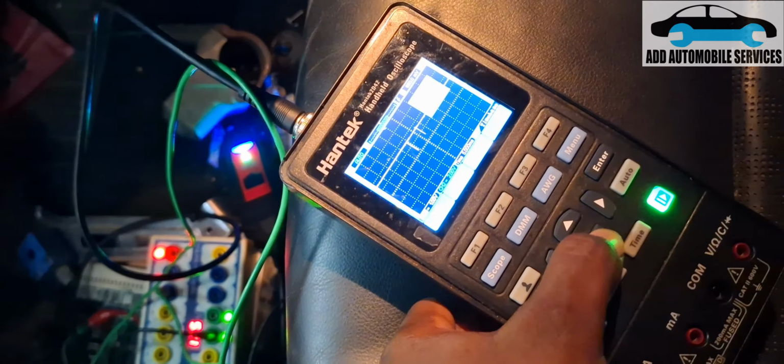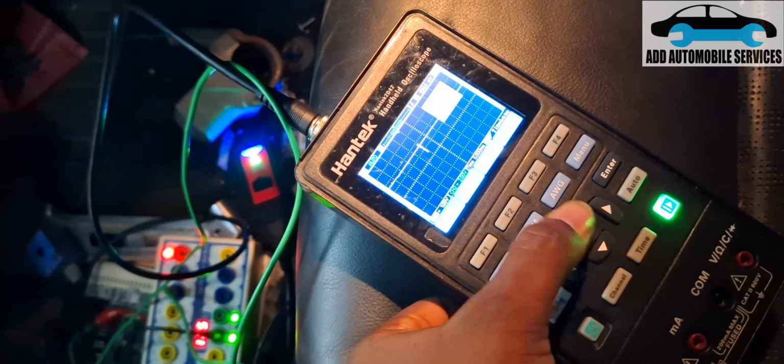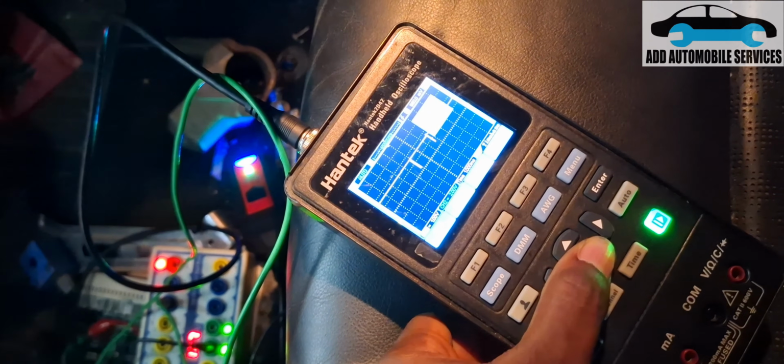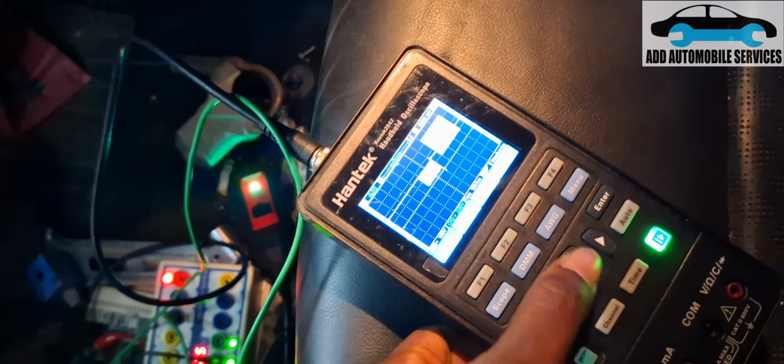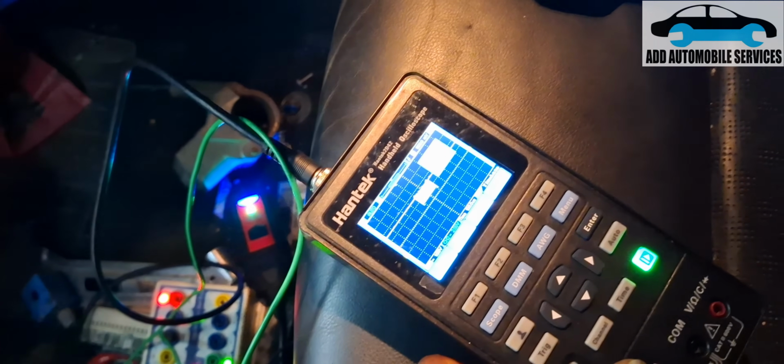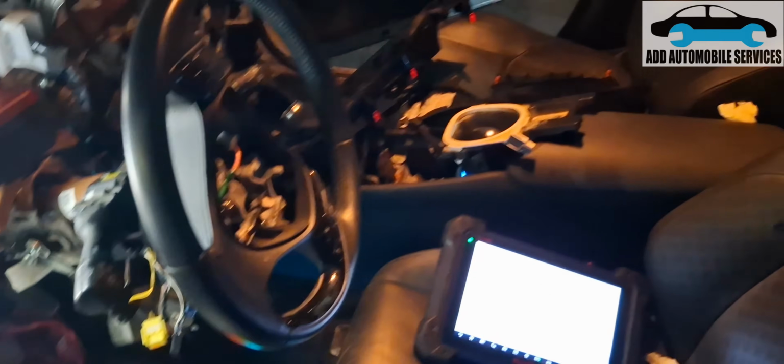Let me change my time base and see. This is the moment at which the scan tool is sending a query to the gateway, and the gateway is also responding. So at this point it's erasing all the faults.